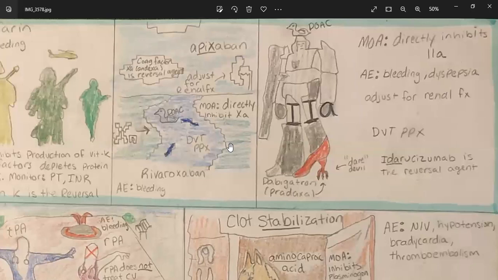We also have dabigatran or Pradaxa. And so dabigatran, I thought sounded like one of the Transformers, like Megatron. And it's a 2A for an antithrombin. Adverse effects are again bleeding, bruising, and GI.